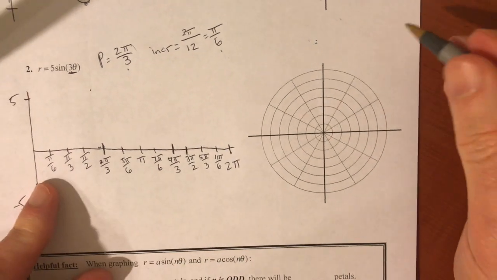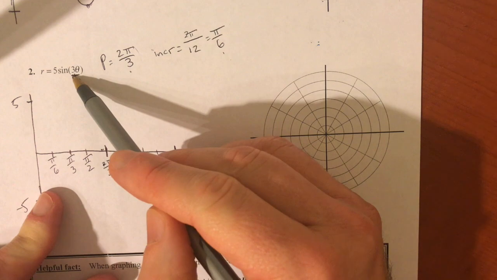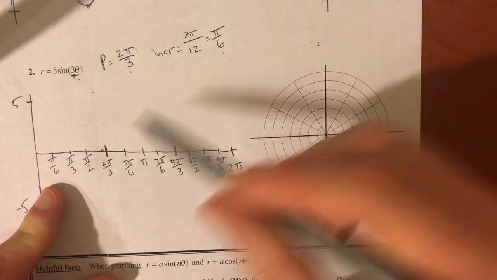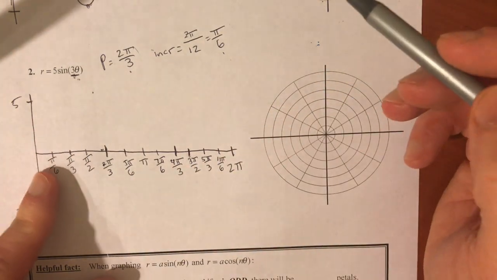Ooh, pretty congested here, so trust me, I'm not going to give you any problems where we have 7 theta or 8, 9. That's when they get really funky on Desmos, but I'm not going to have you sketch those by hand.